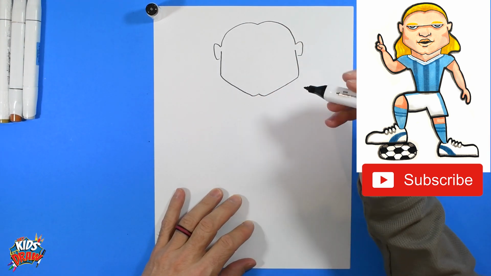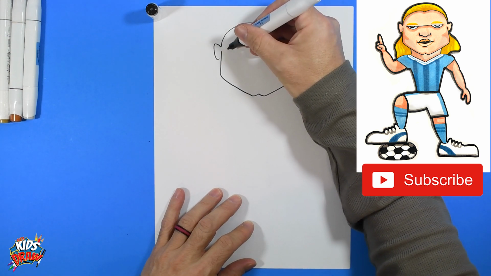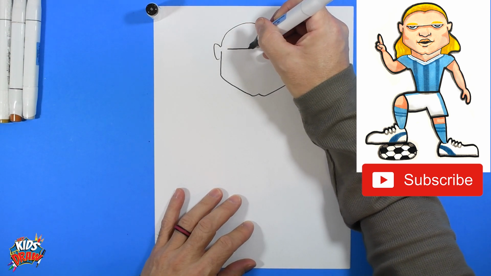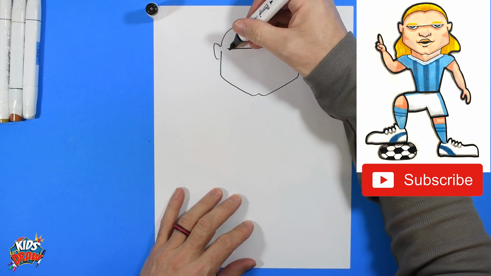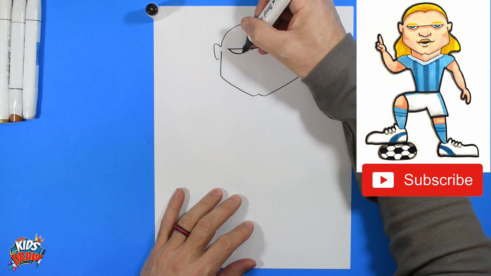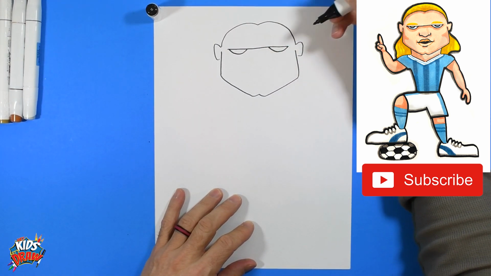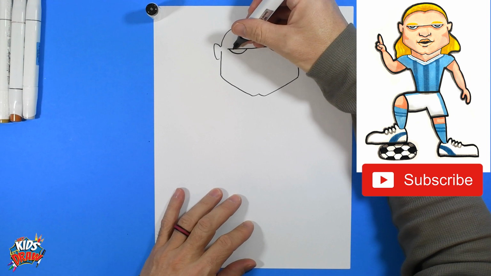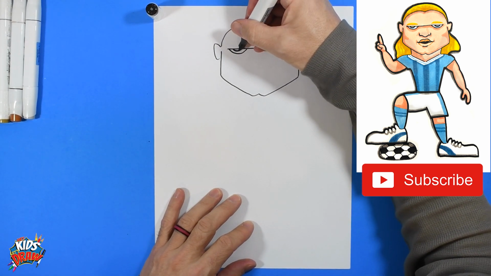Okay, so here's what we're going to do. We're going to do a straight line across. This is going to be like the eyebrow of Erling Haaland. He's got a couple of small eyes. Arch down and connect. Another arch, and we're going to leave a small highlight in this eye. So we're going to draw that darker black area.